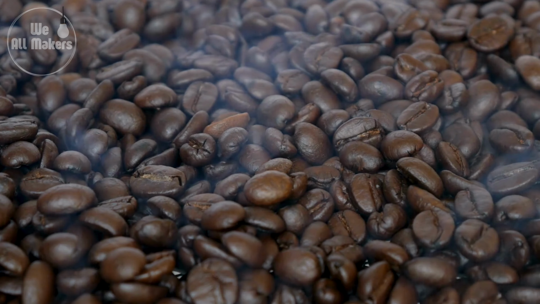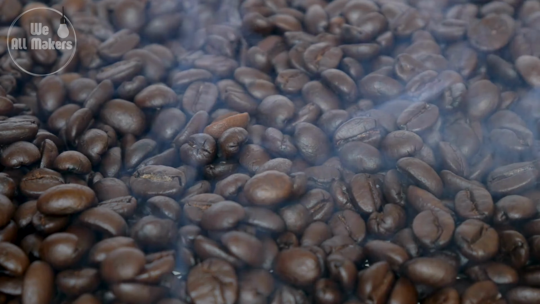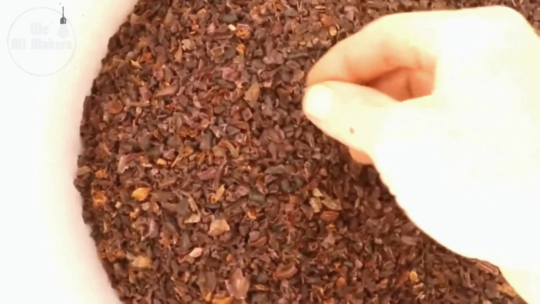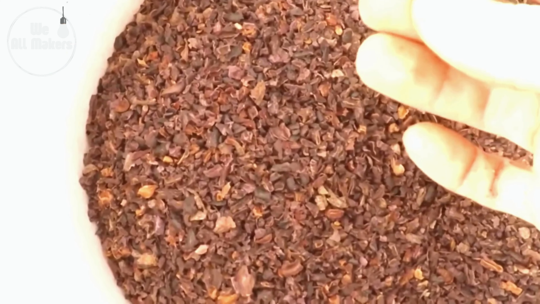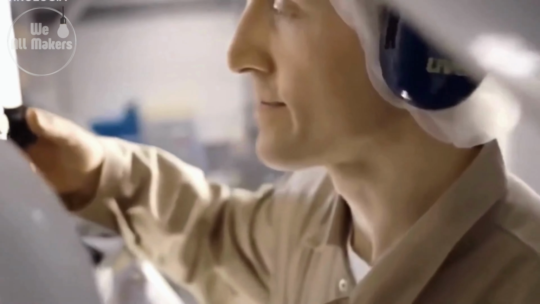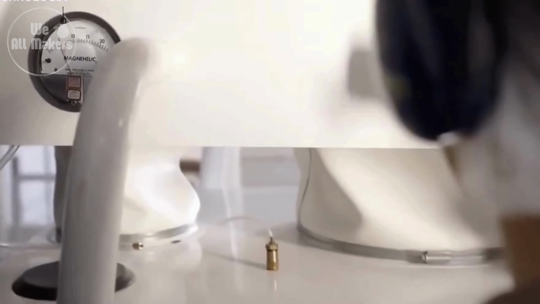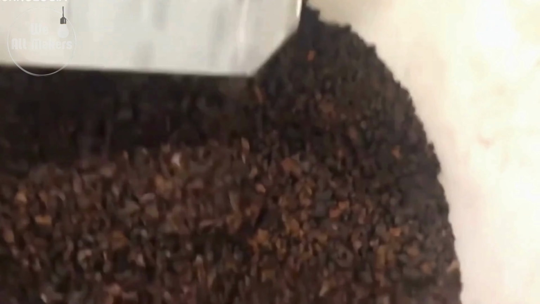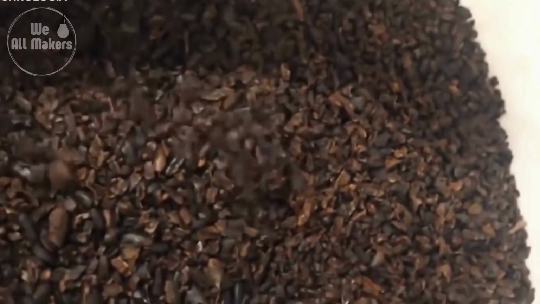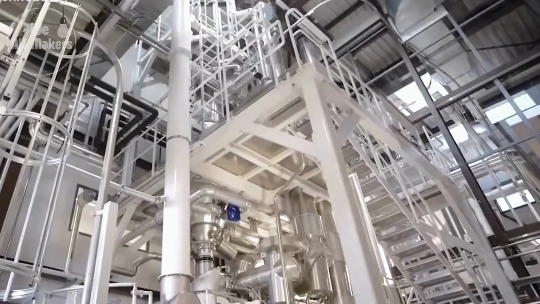This process also helps to loosen the outer shell of the beans, making it easier to separate the nibs. Cracking and winnowing. The roasted beans are then cracked open and the outer shells are removed. This process is known as winnowing, which separates the cacao nibs from the shells. The nibs are the purest form of chocolate and are used as the base for all chocolate products. The winnowing process involves mechanical sifters and air currents to efficiently separate the lightweight shells from the denser nibs.